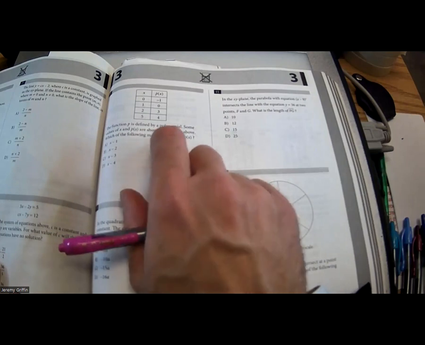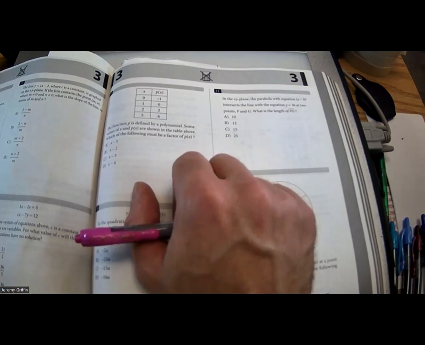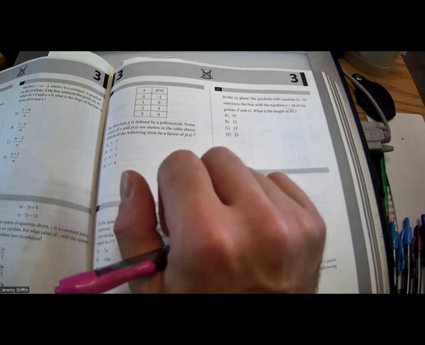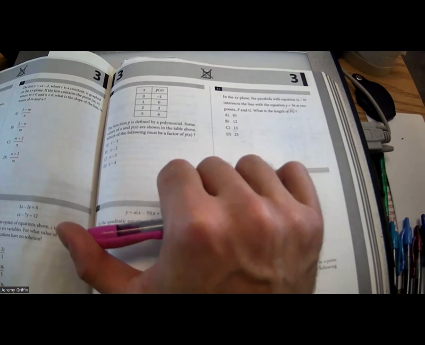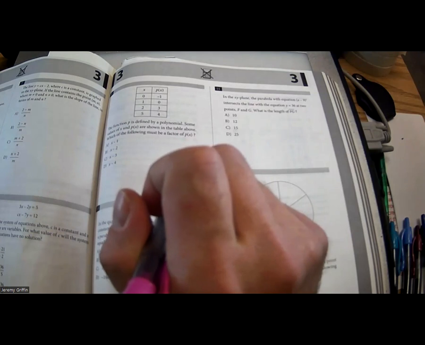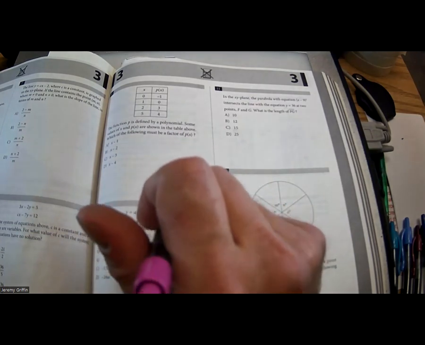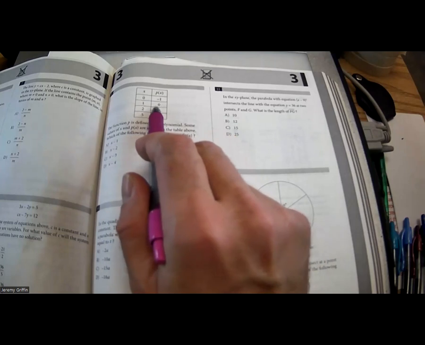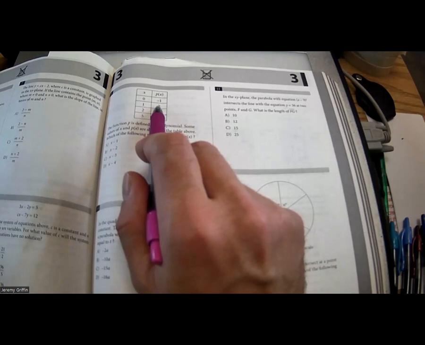Which of the following must be a factor of p of x? You guys have seen at least one question like this already too. You guys remember how to solve this one? A factor? There's one row in the table that you can get the answer from. A factor, isn't that something that can tell you about an x-intercept? Which row tells you x-intercept? It's this row right here, the coordinate (1, 0). So if x is 1, y is equal to 0, right?